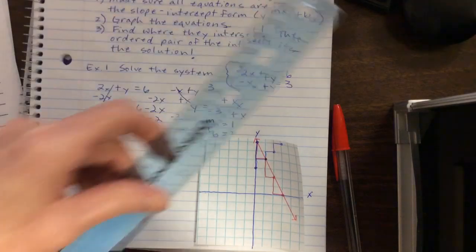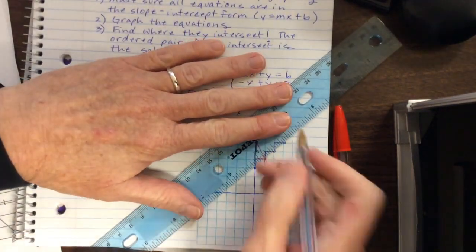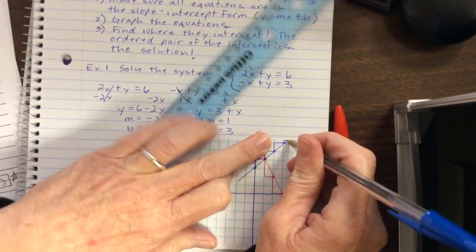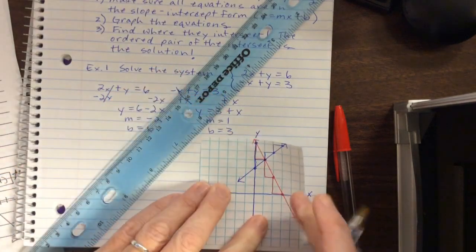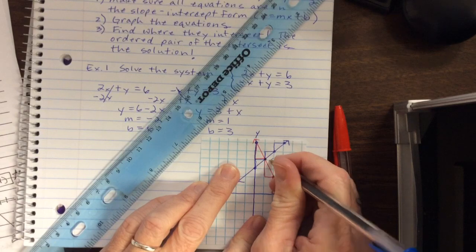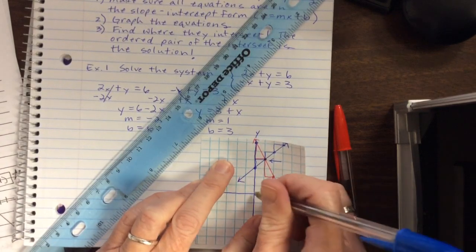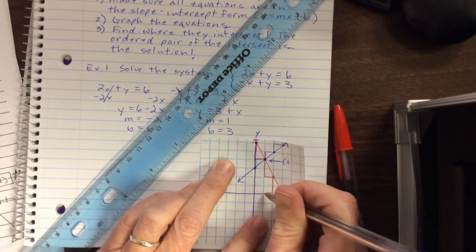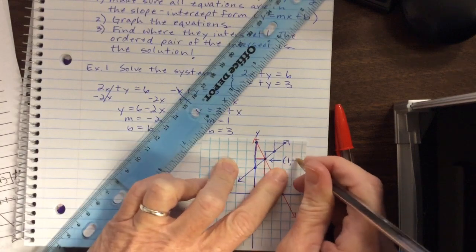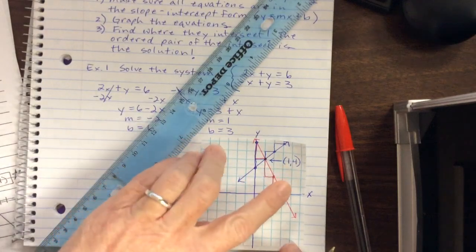So there's my line for my second equation. I can see that our point of intersection is right here. The solution is when x is 1 and up 1, 2, 3, 4, so y is 4. So that is how to do this by graphing.